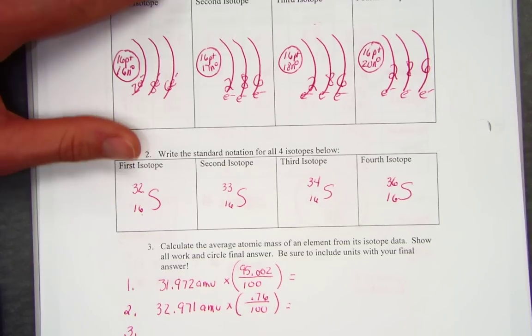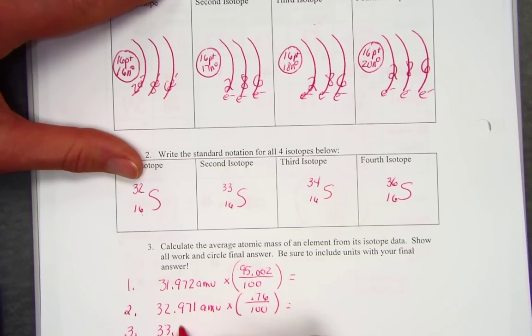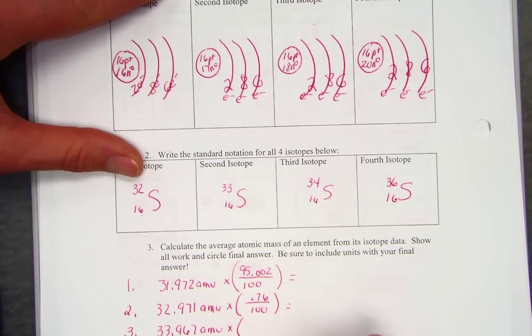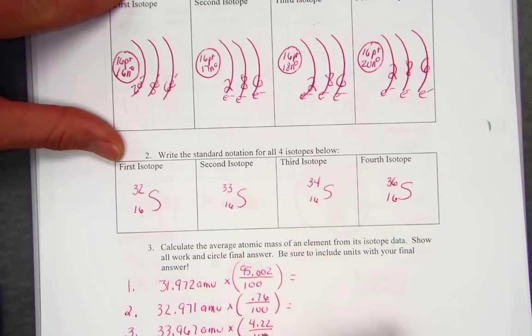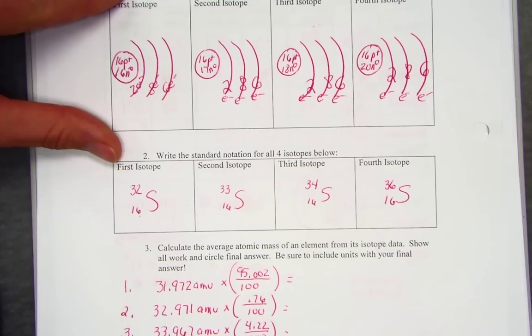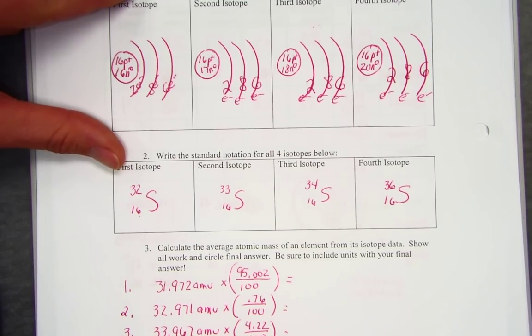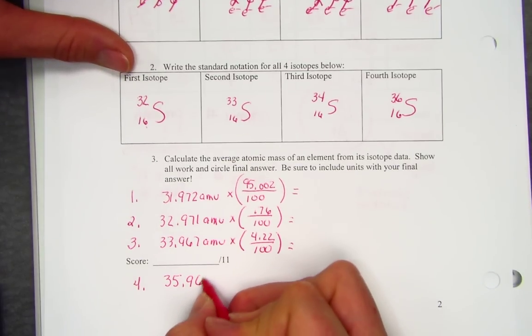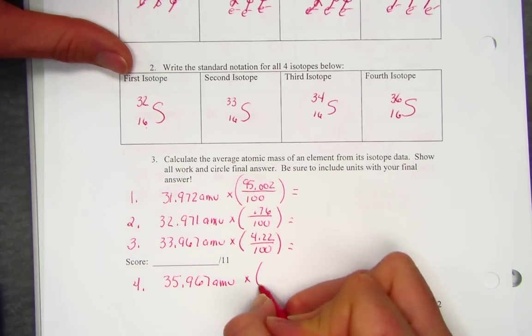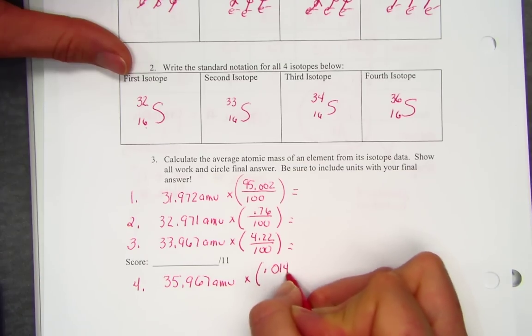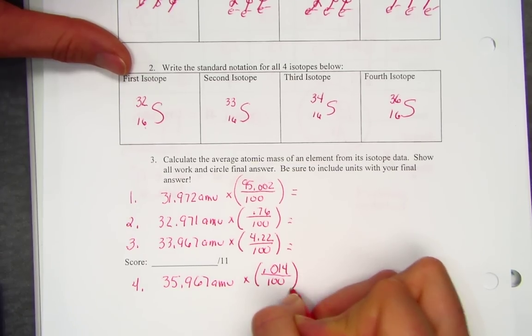The third isotope, 33.967 atomic mass units times its relative abundance of 4.22. Parts out of 100 parts are percentage. And the fourth isotope, its information, 35.967 AMUs times its relative abundance of 0.014 over 100.